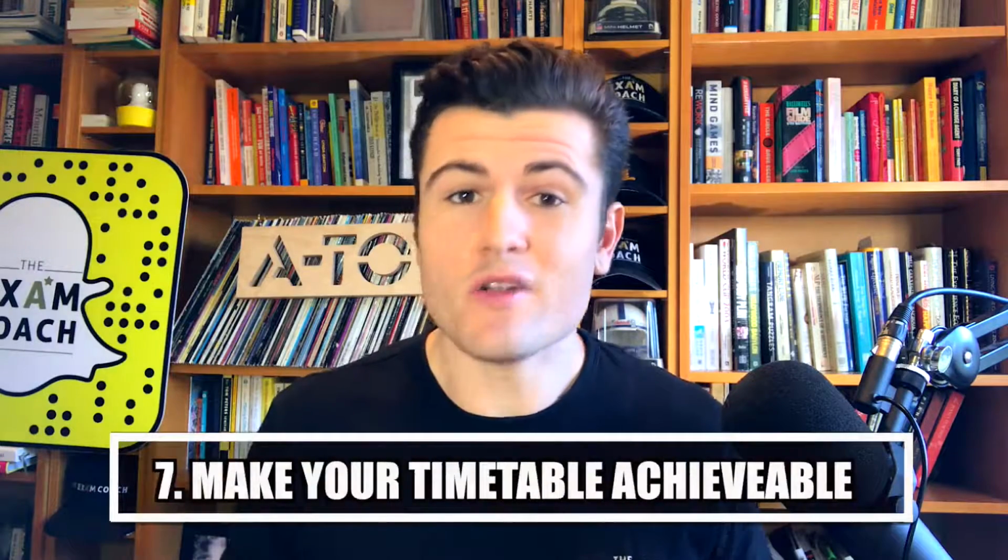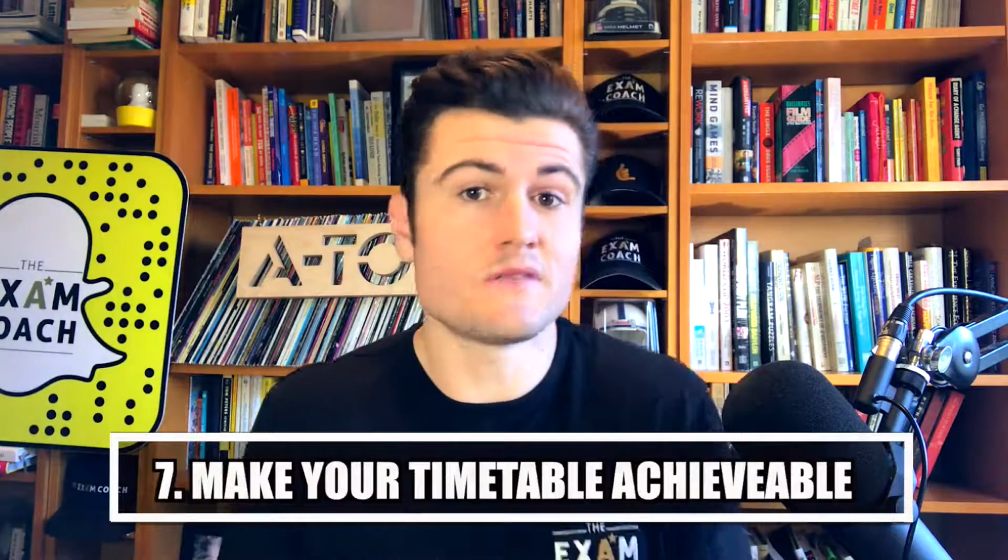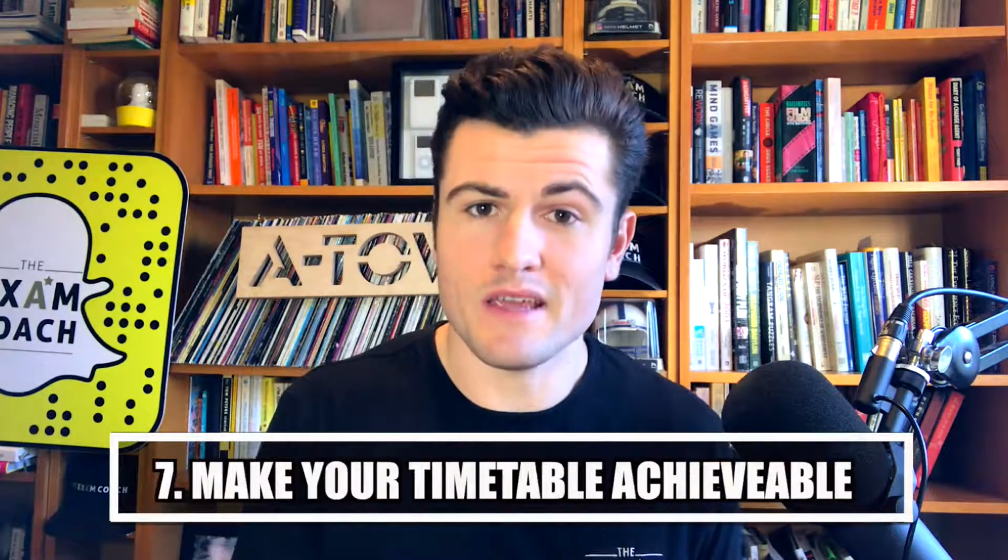Step 7, you gotta make your timetable achievable. You might not be able to cover the whole syllabus for each subject in this particular revision period, especially, let's say, if you have mock exams coming up. That's fine, as you know you'll have more time afterwards to cover the whole syllabus for the real things. A good goal to aim at for mock exams is just trying to understand the fundamentals of each subject.